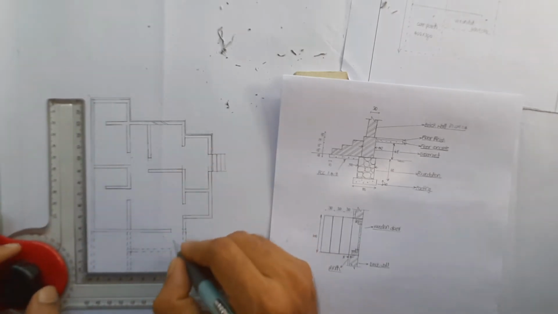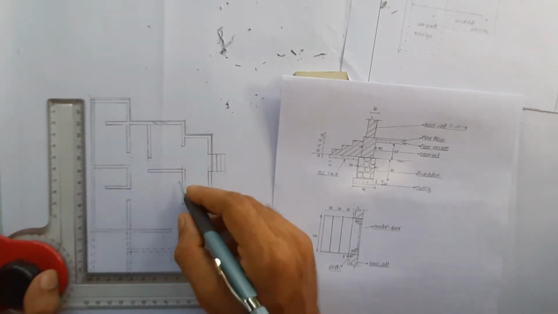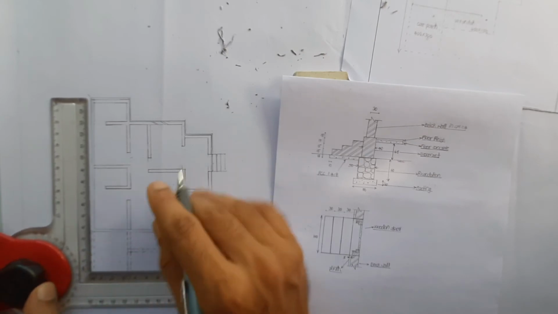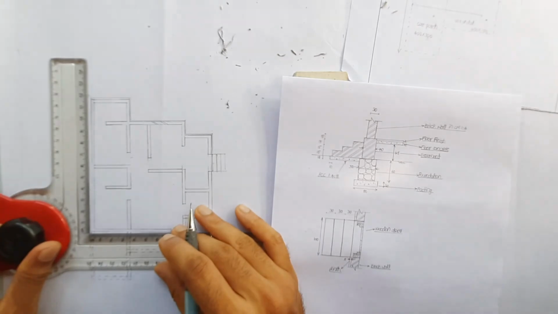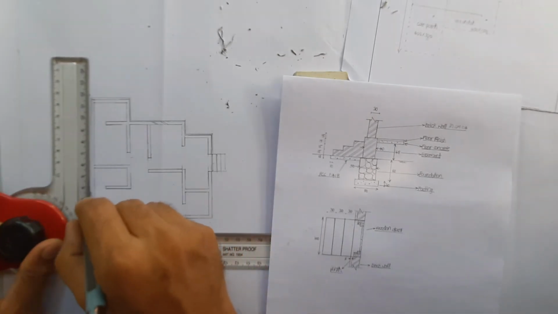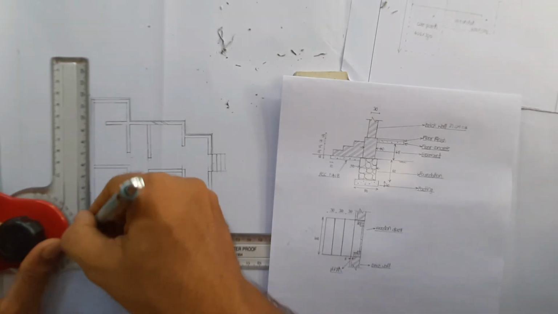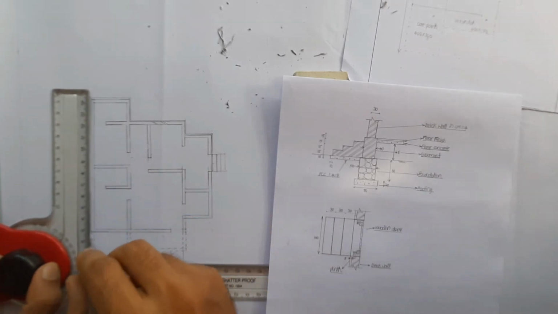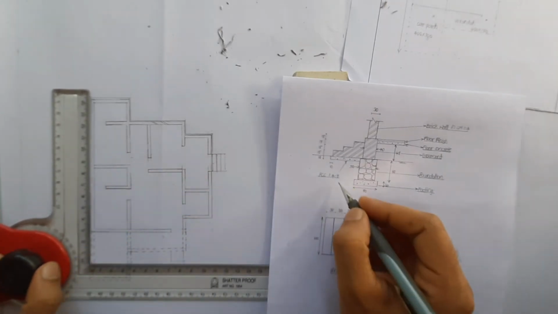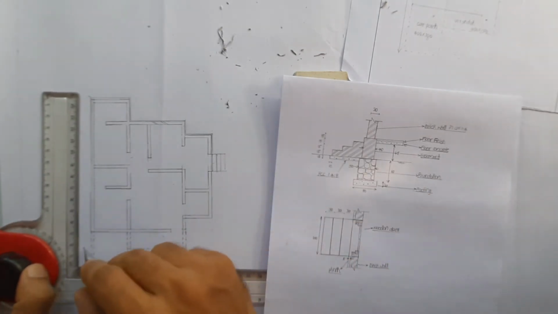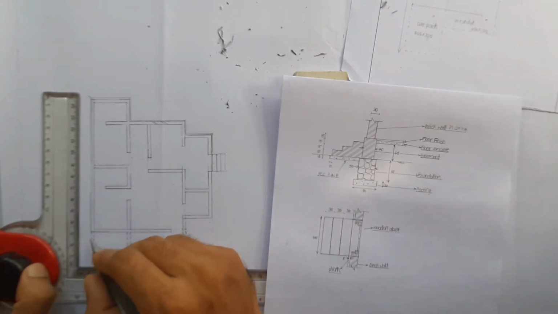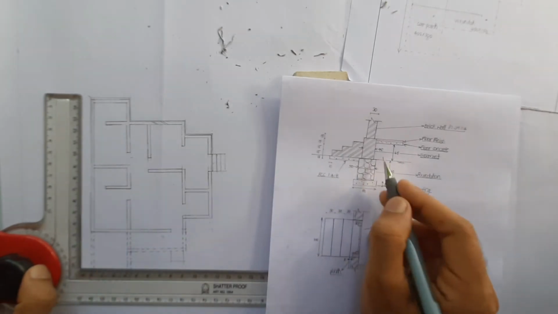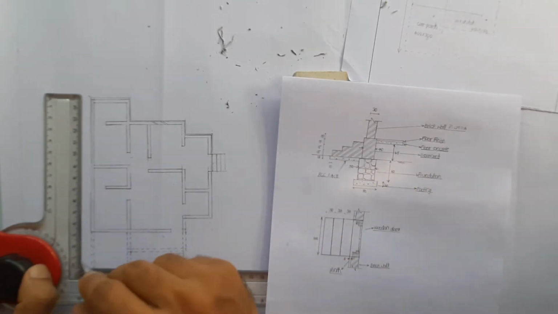After that, one thing you should notice is that you need not provide plinth here, because the plinth should go like this. By drawing from here, it will go like this. You need not draw plinth here. Why? Because there is no basement here. Here there is only a beam at the top of the building, and there is no basement, there is no foundation, there is no footing, nothing is there here.